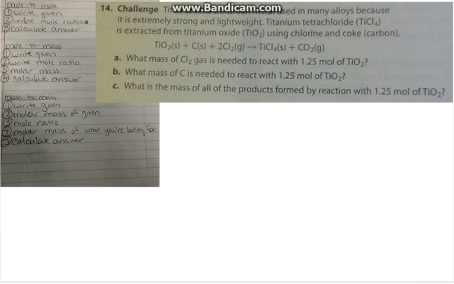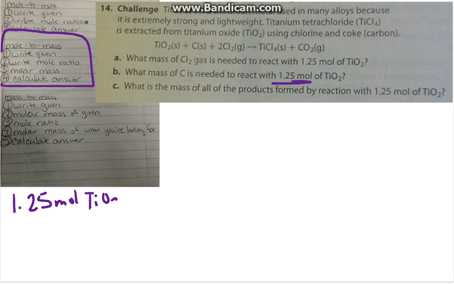I want you to try B. Pause it and try it. Okay. Looking at your steps, remember, don't forget these steps over here. The first one's always the same. The first step is to write your given. My given is the only number in there. So go ahead and write that down now. 1.25 moles of TiO2. Same given we had earlier, and that's okay.